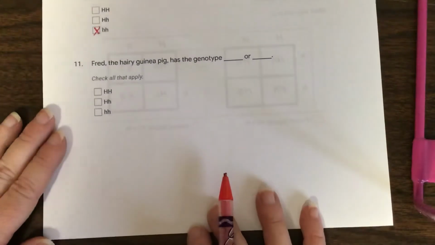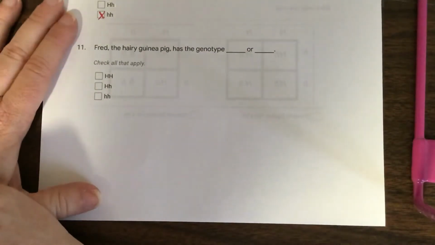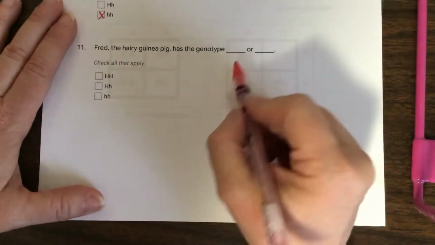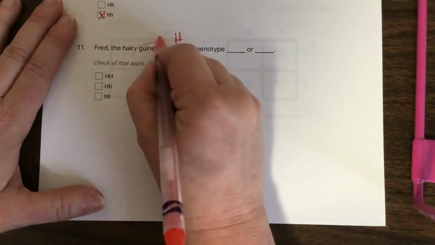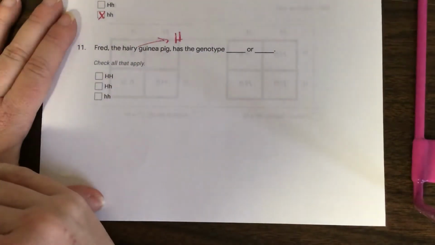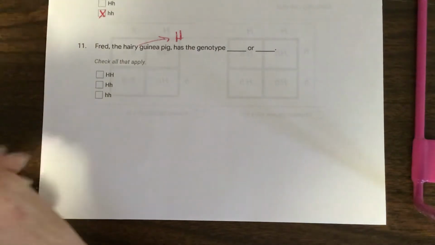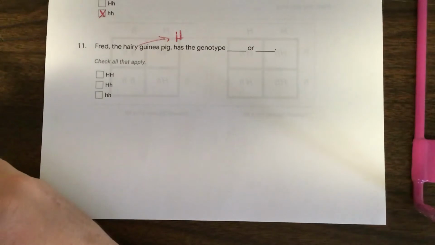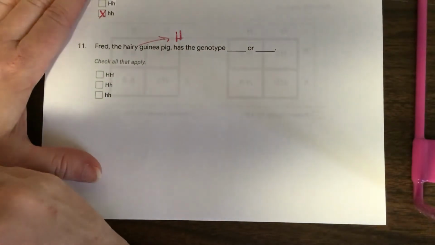Fred, the hairy guinea pig, has two options. We don't know what his parents looked like, so we can't figure that out. But we know he has hair, so he has at least one uppercase allele. Do we know what the other one is? No, and so we're going to do a test cross, which is like a Punnett square in real life, where they have a litter of babies and we look at the children to determine what the parent's genotype is.